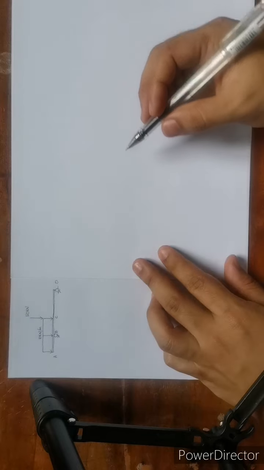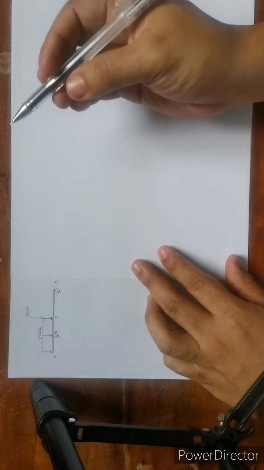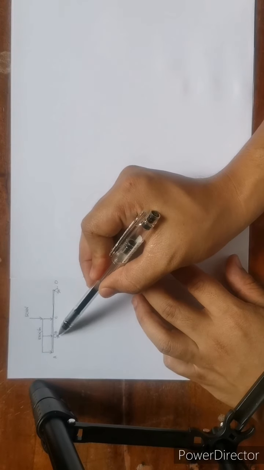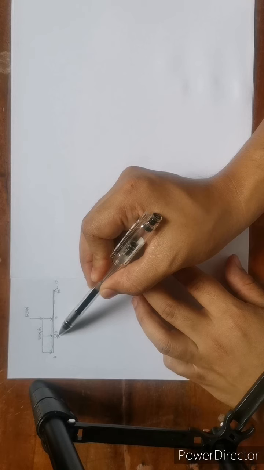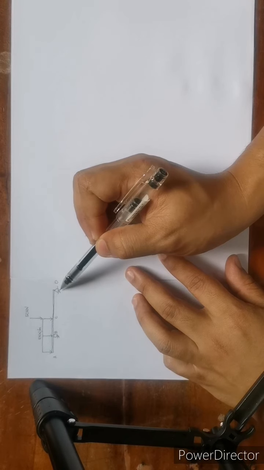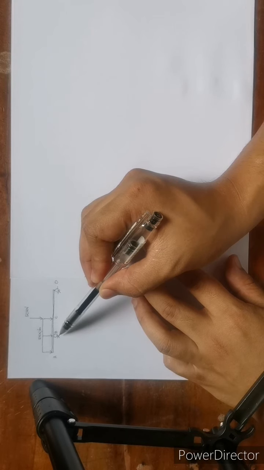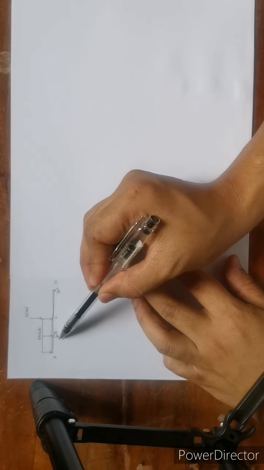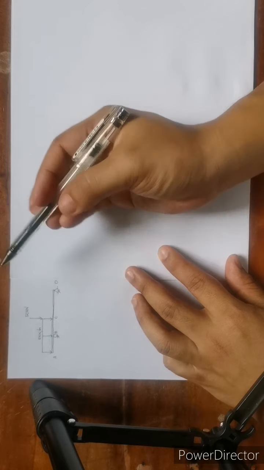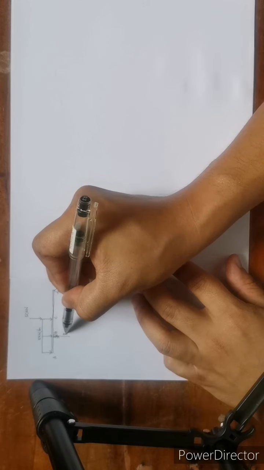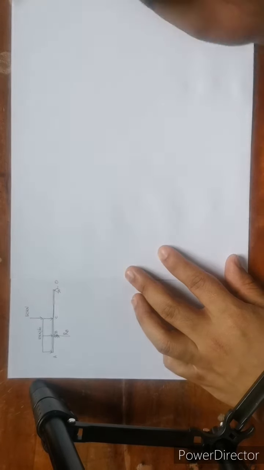Okay, so let's start. First one is to solve first for the reactions of the support. So meron tayo dito, roller connection or roller support at point B and a hinge support at point D. Pag roller support po, ilan po yung mag-a-act doon na force? Meron tayong isa, which is always perpendicular to the given surface. Ito yung surface po, horizontal. So yung perpendicular force doon, vertical. So we will let this as reaction at point B.